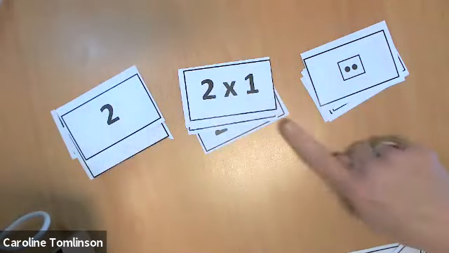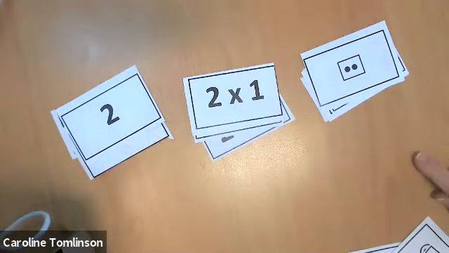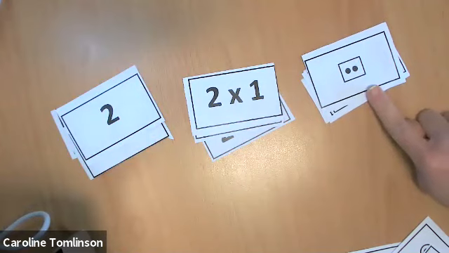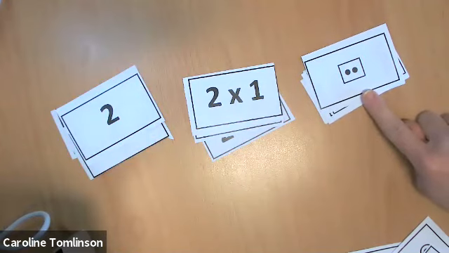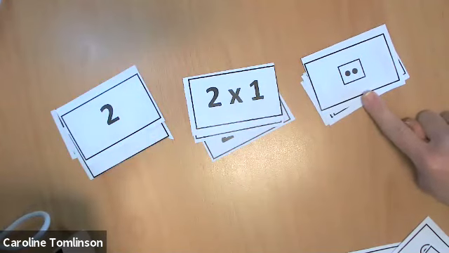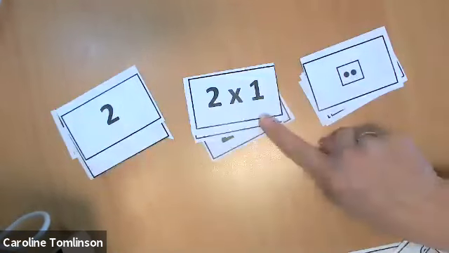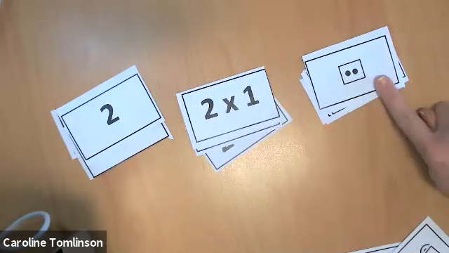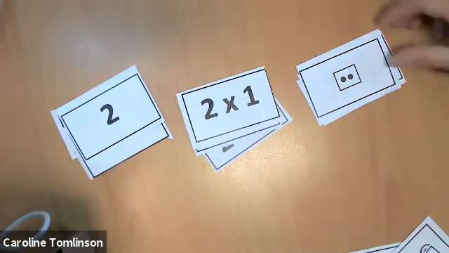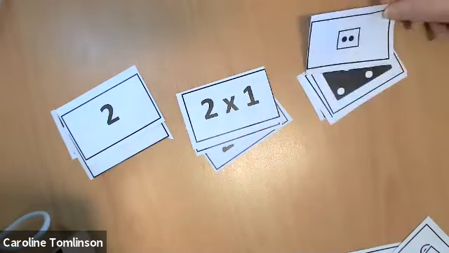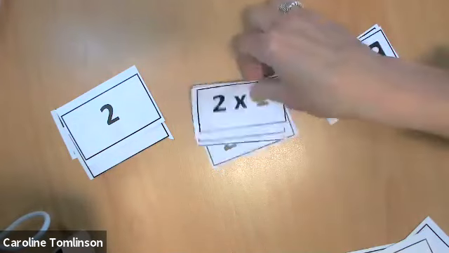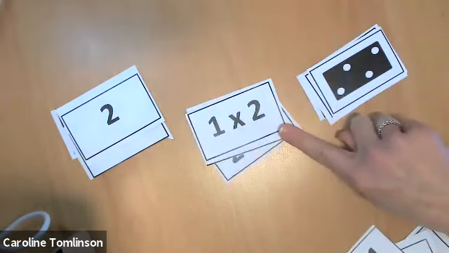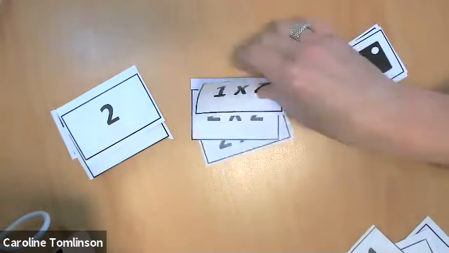Now, 1 group of 2, or 2 times 1, it's really important that children have time to consider 1 group of something. This can help alleviate any misconceptions. So 1 group of 2 is the same as 2 times 1, and I can represent it with 2 dots of 1. And that I can easily see there that that's 2 times 1. And it's the same as 1 times 2.